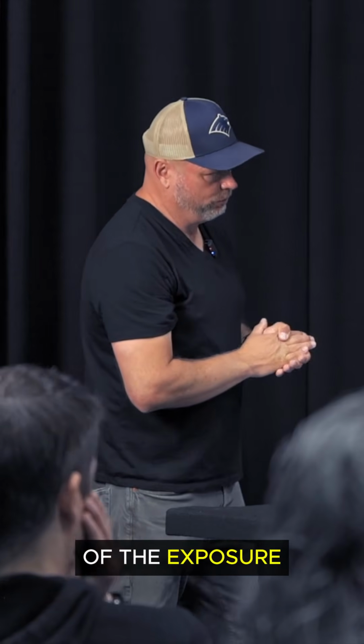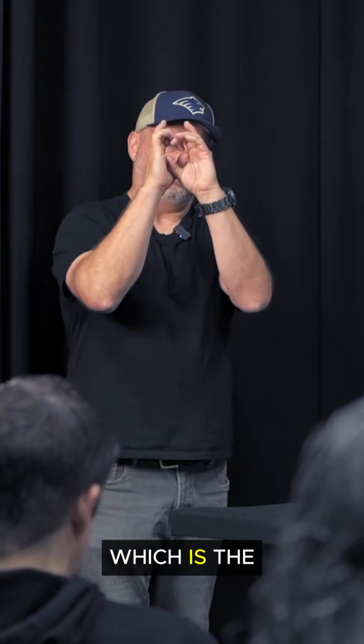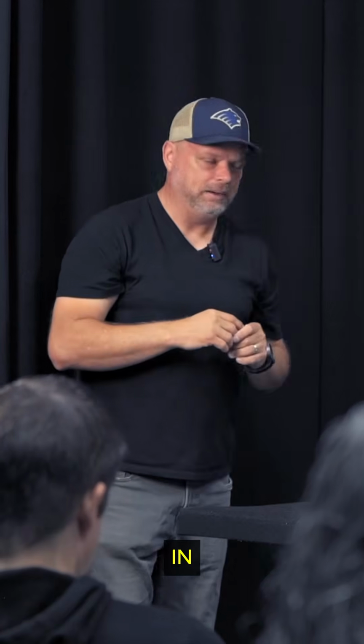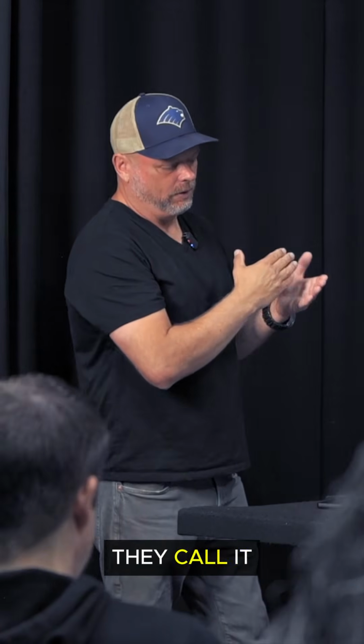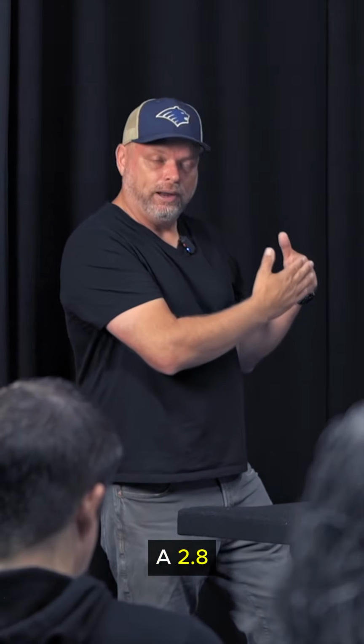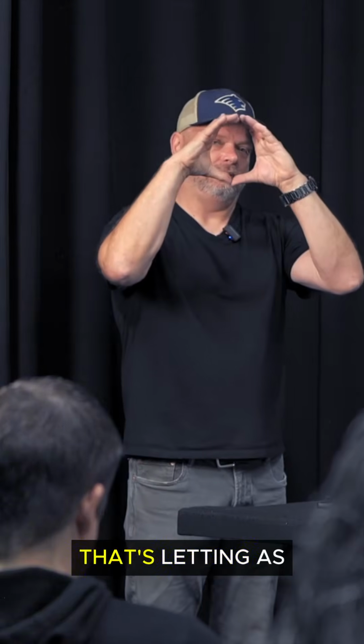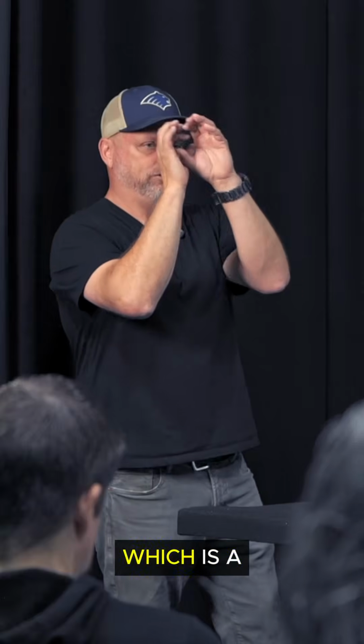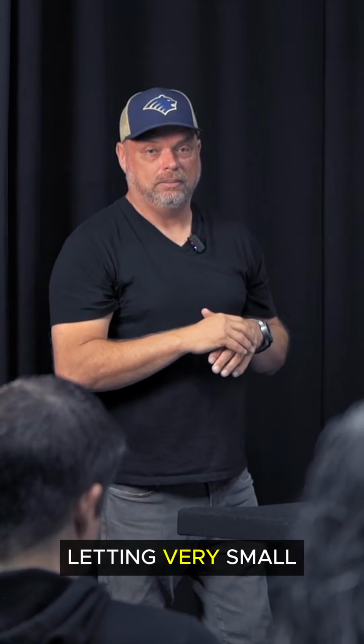The three parts of the exposure triangle are aperture, which is the opening, the iris of the lens. It opens and closes, letting more or less light in. It's on a scale, typically called an f-stop, a number like 2.8. That would be your wide opening, letting as much light in as possible. They go down to maybe f22, which is a very tiny aperture, letting a very small amount of light in.